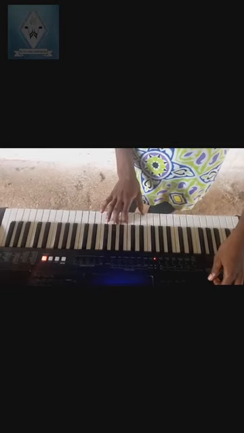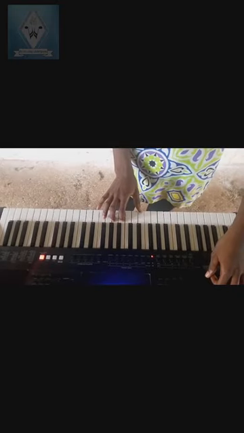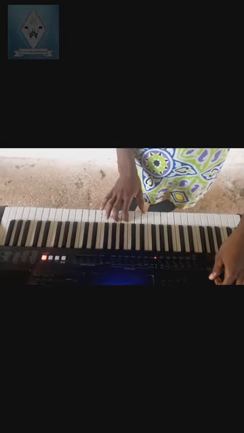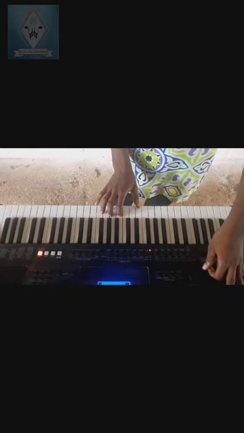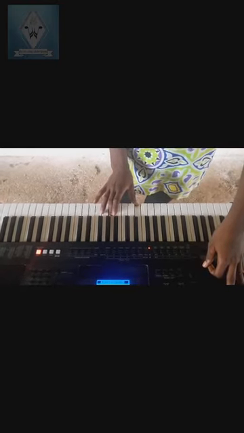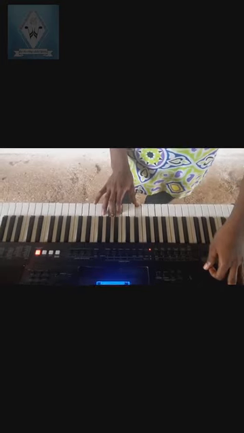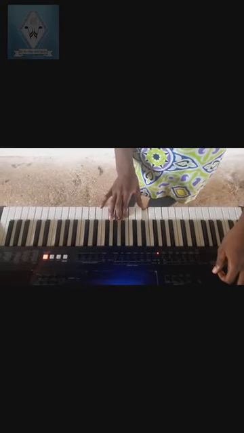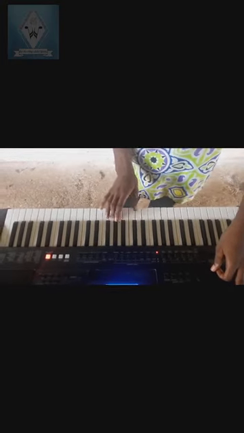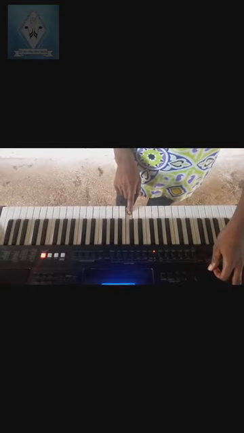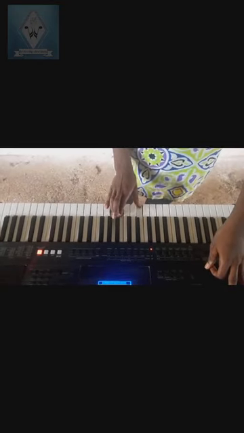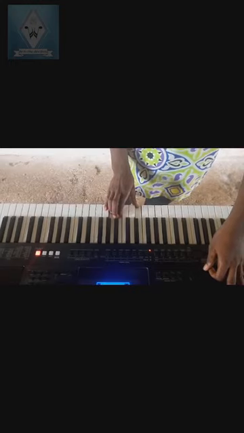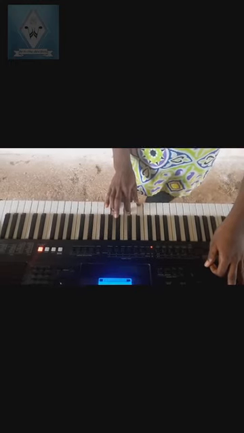Now, we say this is to be resolved to a major chord, do, mi, sol, and that chord should have two properties of this chord, which is do and sol. Now, the fa will resolve to mi, and mi is just a semitone behind from fa. So this will resolve to this to end the suspense.